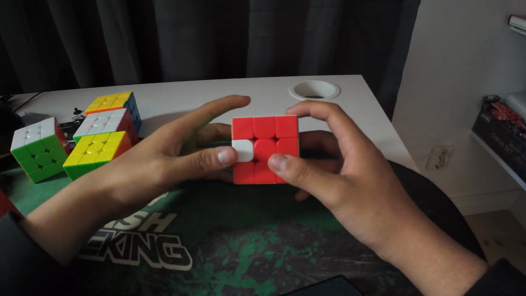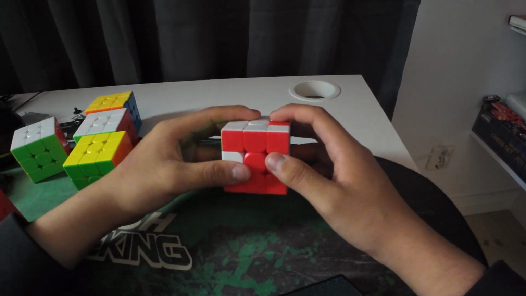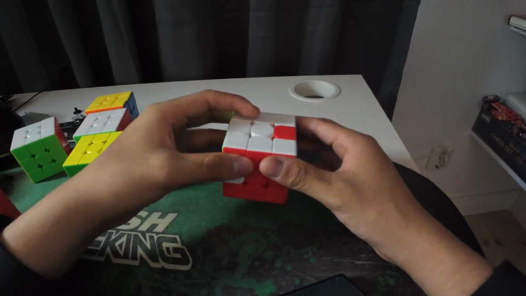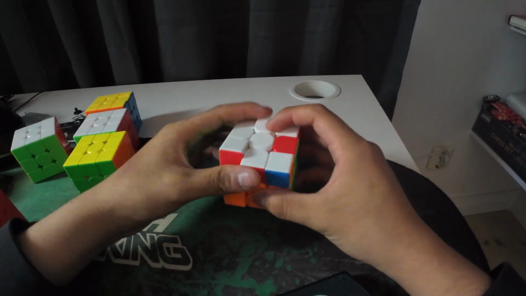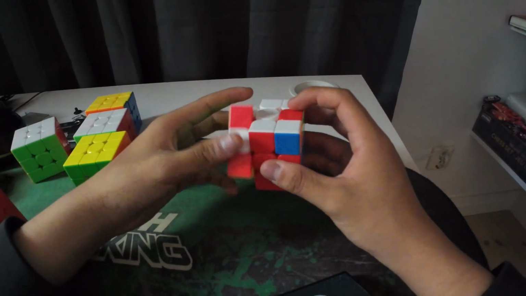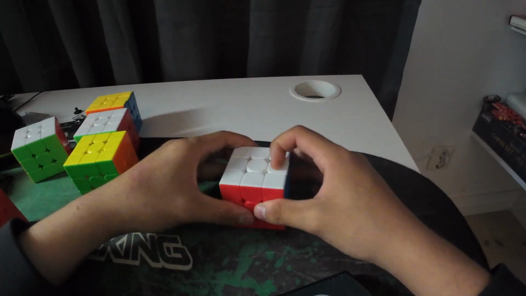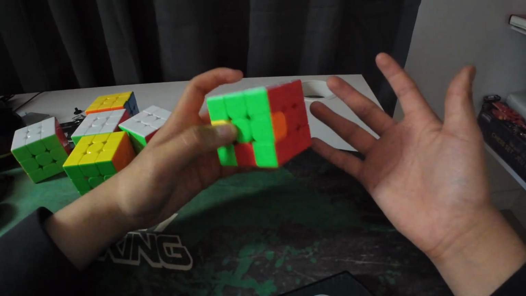So we go to L, and then we go to J, and then we go to L. So to J looks like this: swapping algorithm, and then undo. And then L, like that: swapping algorithm, undo.